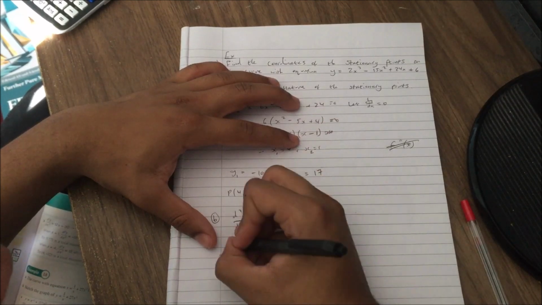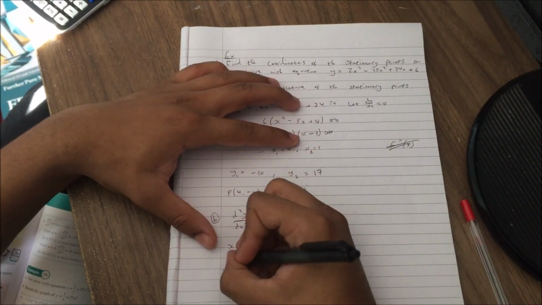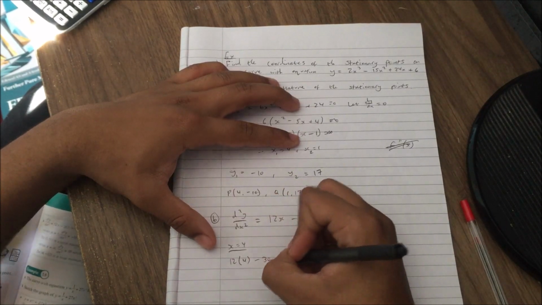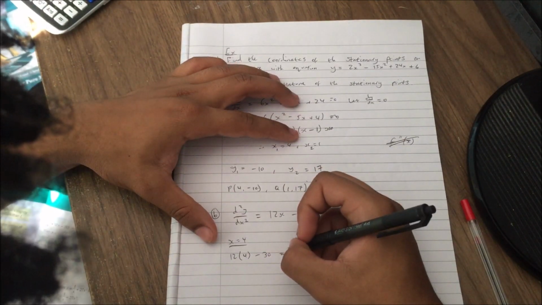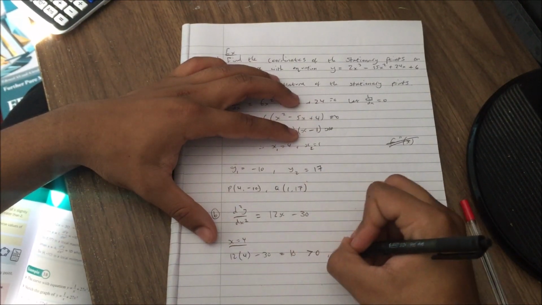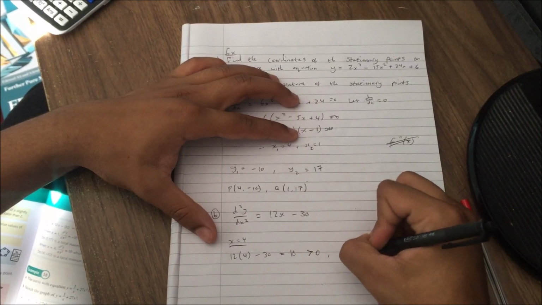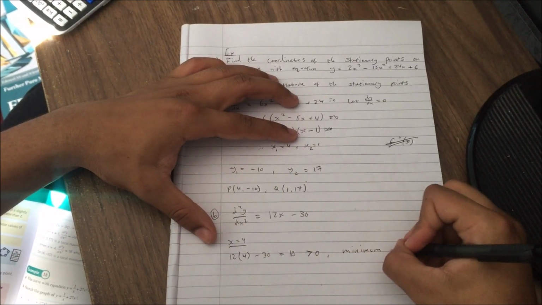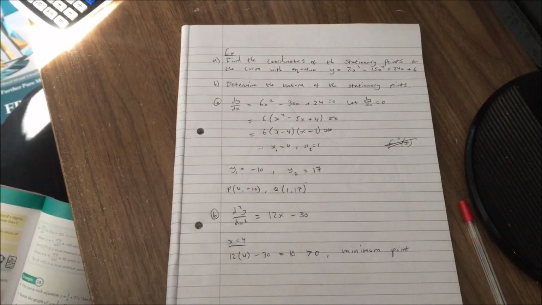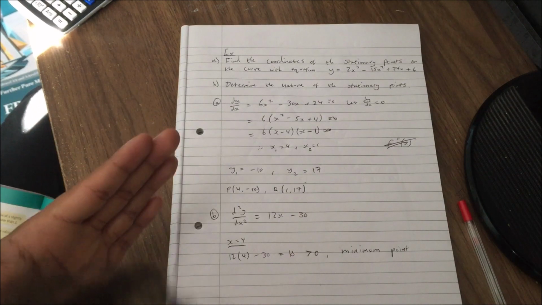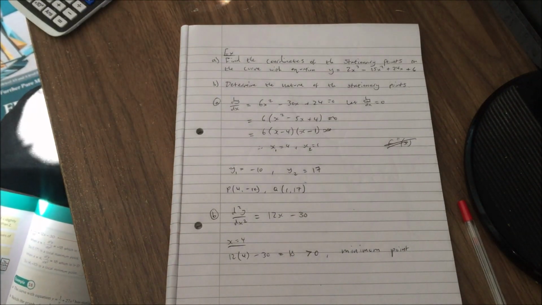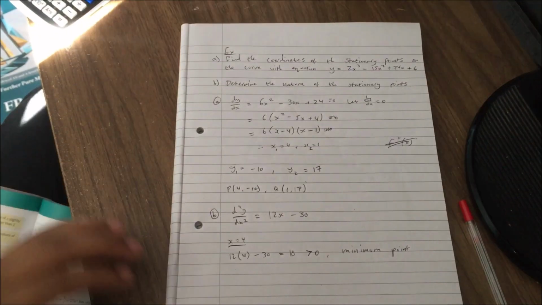So when x equals 4, 12 times 4 minus 30 equals 18, which is greater than 0. So therefore this is a minimum point, because it is greater than 0. Remember, if it's greater than 0, it's a minimum point. If it's less than 0, it's a maximum point. If it's equal to 0, then it's a point of inflection.